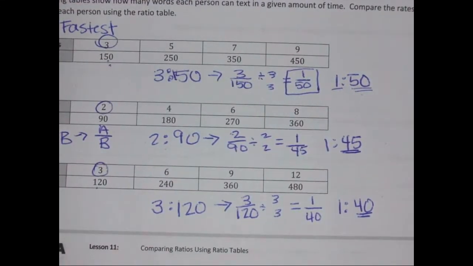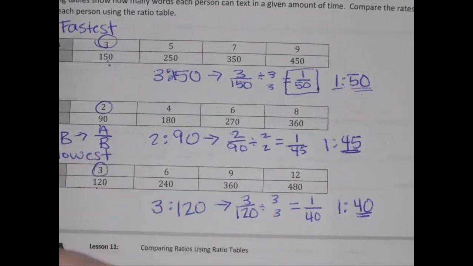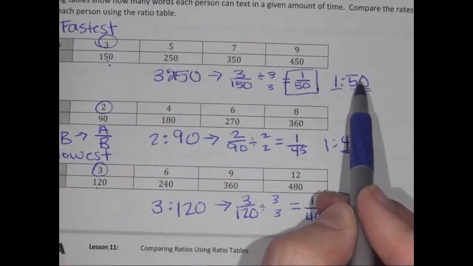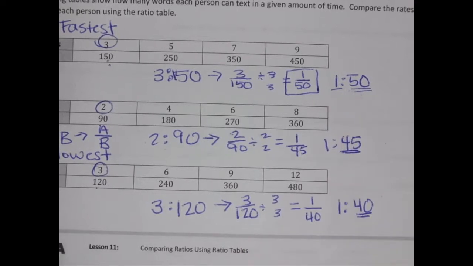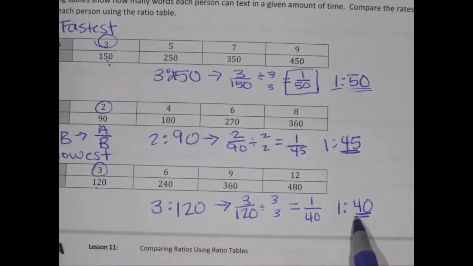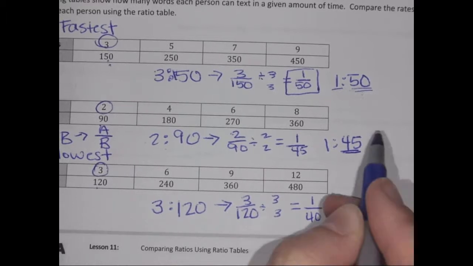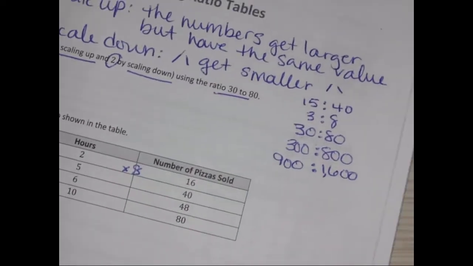Who texts the slowest, Tony? Maria. Wait, I thought it was Jen. Oh, okay, why? Michaela is the fastest because she writes the most words in 1 minute. Maria is the slowest because she writes the least words in a minute. And Jenna's right there in the middle. Okay? Turn the page.